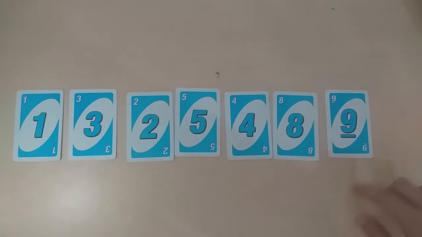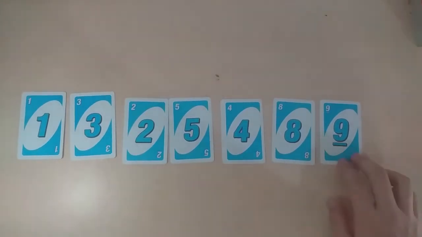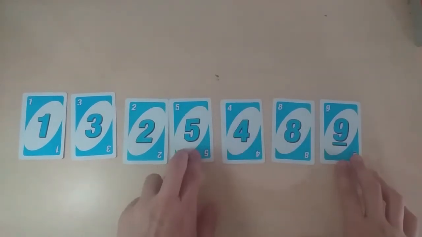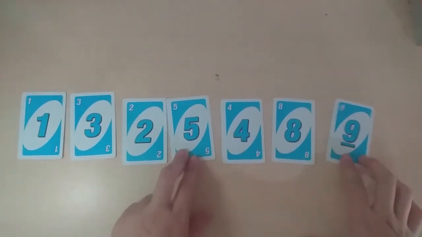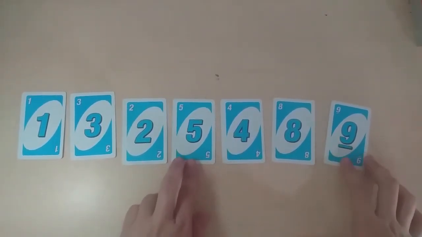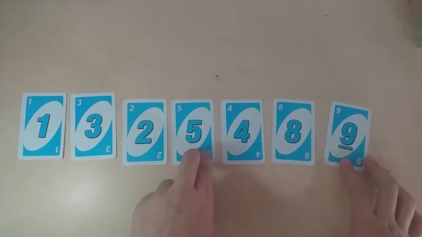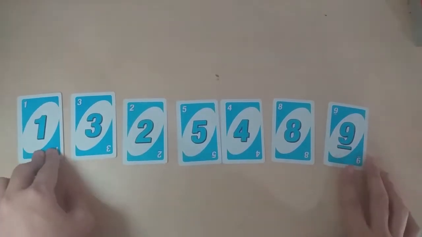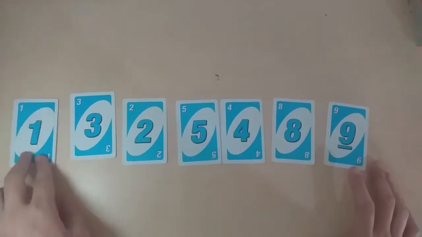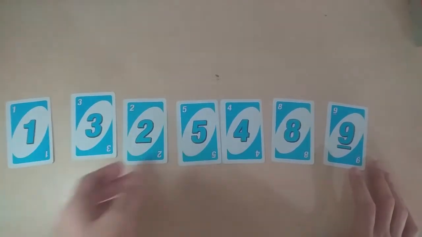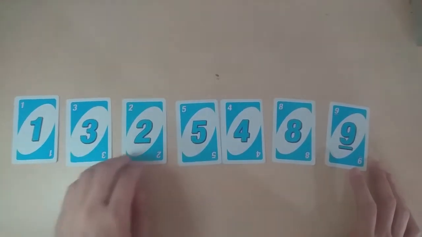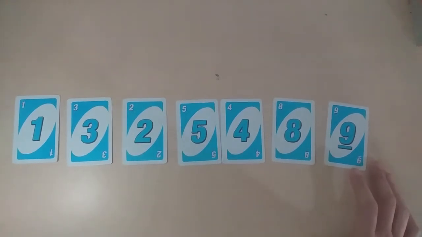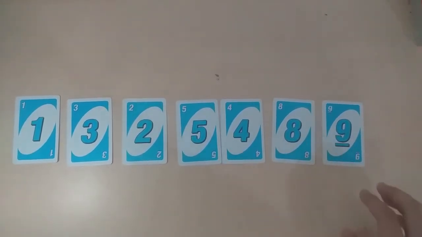Then we move on to the next number. So we have 9. Then we compare it with the gap of 3. 1, 2, 3. Compared to 5, 5 is less than 9, so we just leave it there. Then we compare 5 and 1 because it has a gap of 3 also. 1 is less than 5, so we do not switch. After that, we move on to the next cycle, and the gap is reduced to 1.